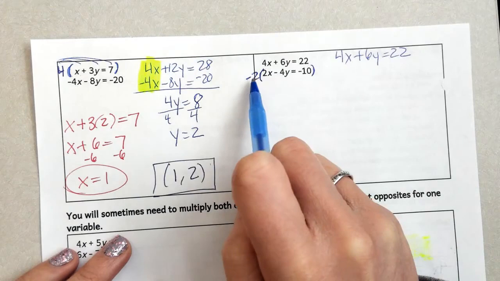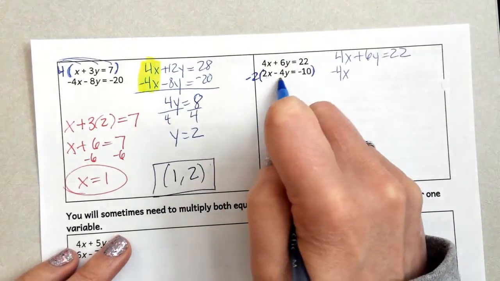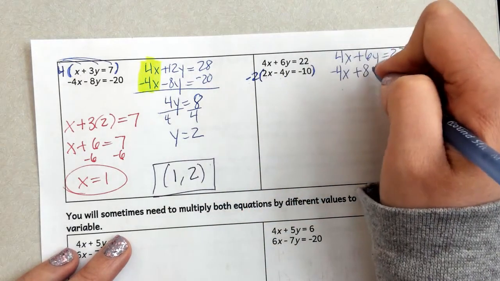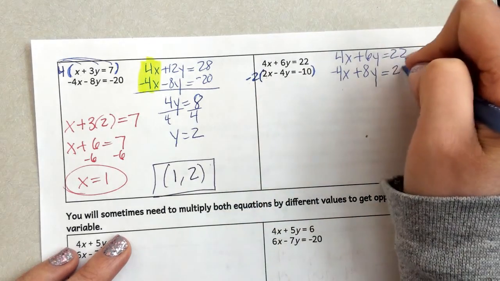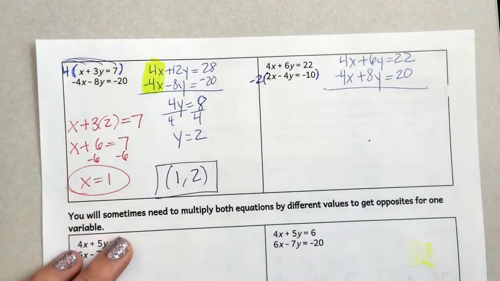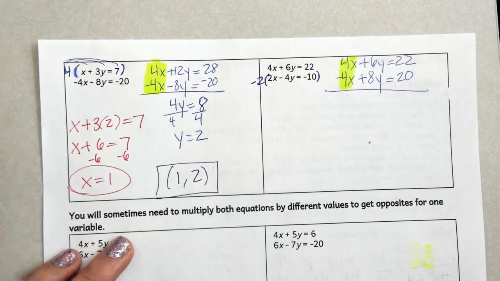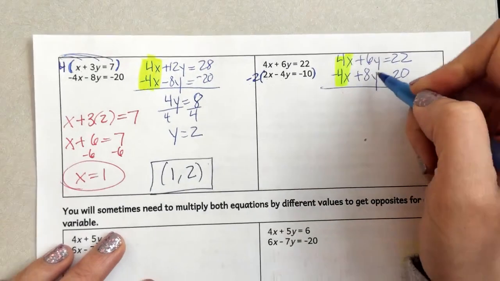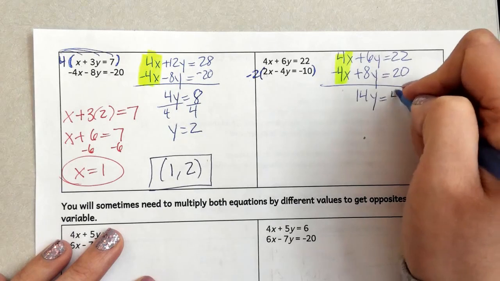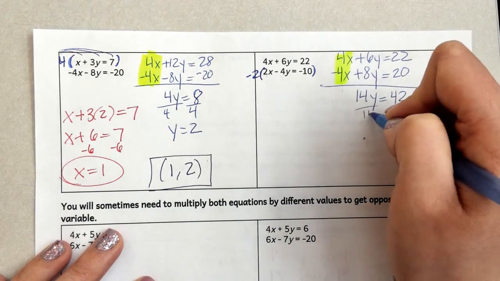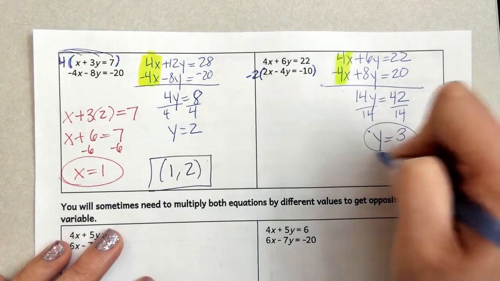The second equation, negative 2 times 2x is negative 4x. Negative 2 times negative 4y is positive 8y. And negative 2 times negative 10 is a positive 20. Now, those cancel out. 6y plus 8y is 14y. 22 plus 20 is 42. I divide both sides by 14, and y is equal to 3.